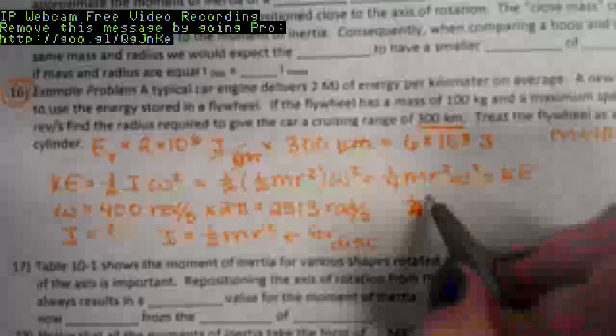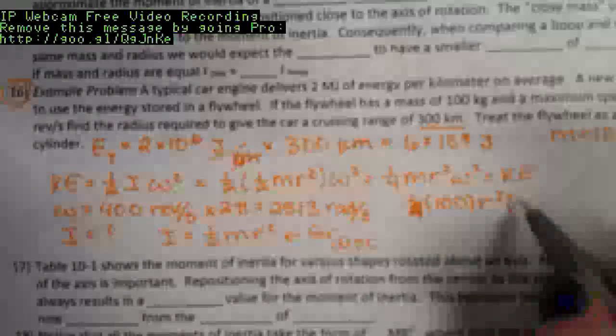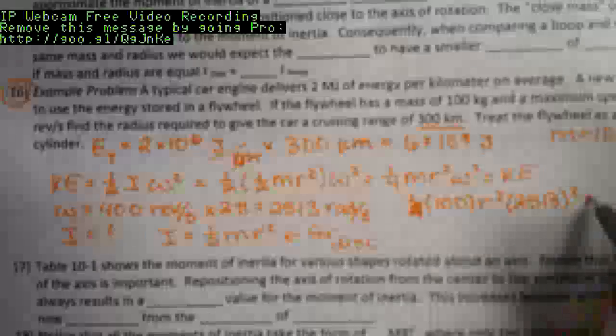So 1/4, oh, and they gave us the mass. It was 100 kilograms. I never wrote that down. 1/4, I like when I say one thing and write another. You guys have watched me do that in class. 1/4 times 100 times r squared times 2513 squared equals 6 times 10 to the 8th.